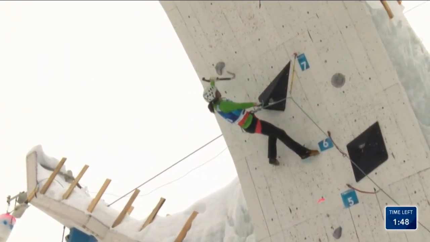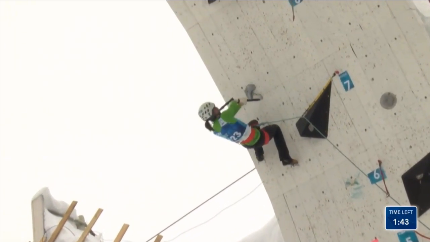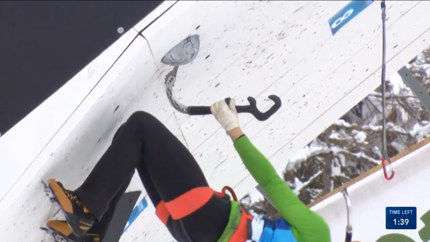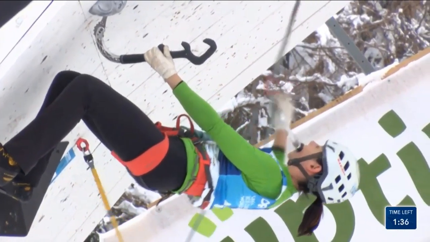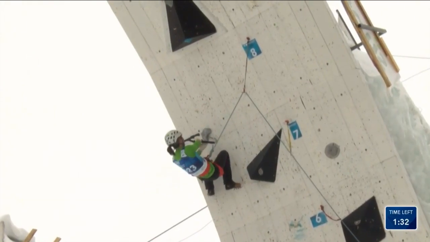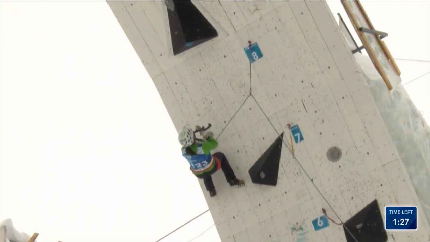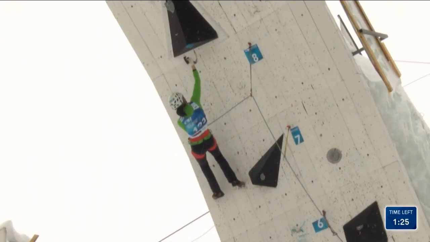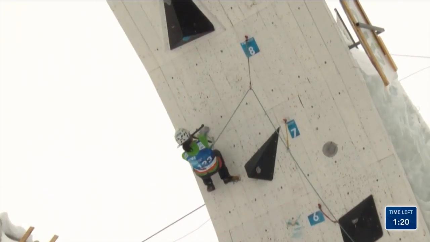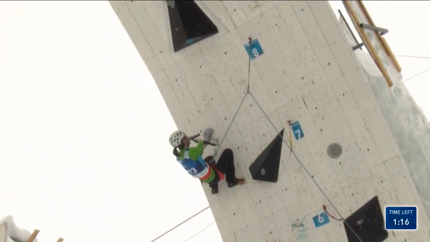Uiaa McSwiggan now into that tricky move to the Stein, hits that first time, no surprises there. Makes that next clip. So, little pop there, and now we know from Sina that it's an intellect hold. Very, very small intellect hold.